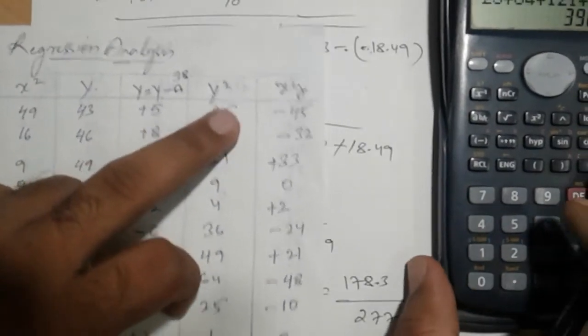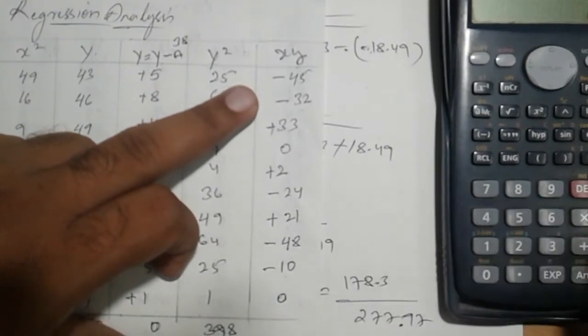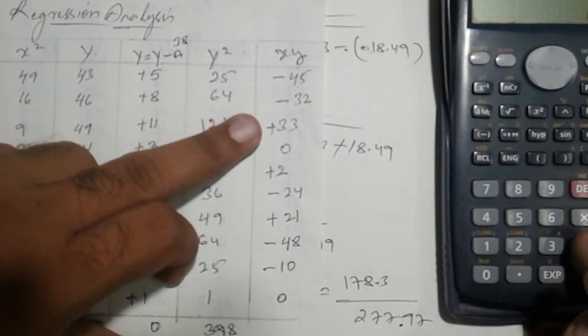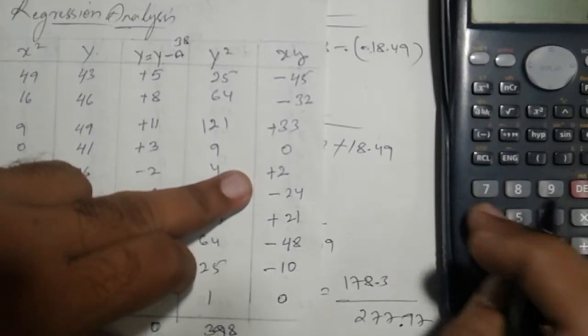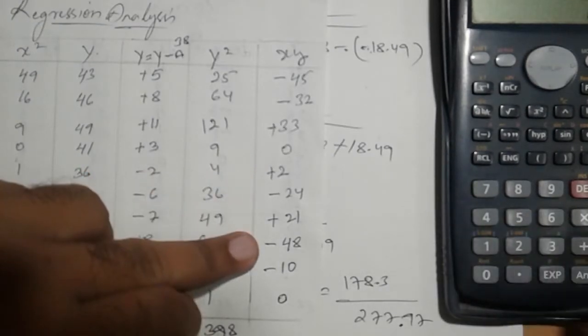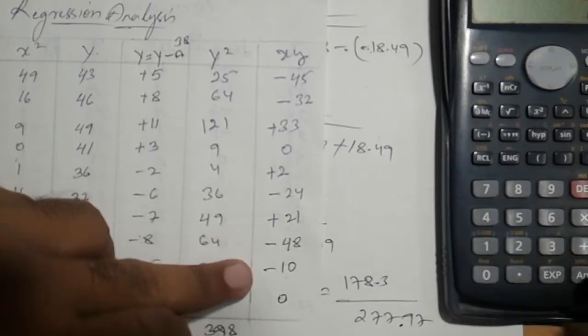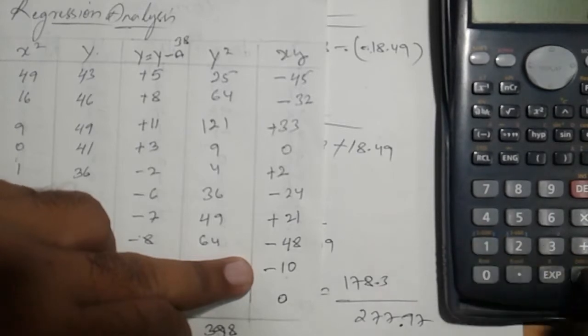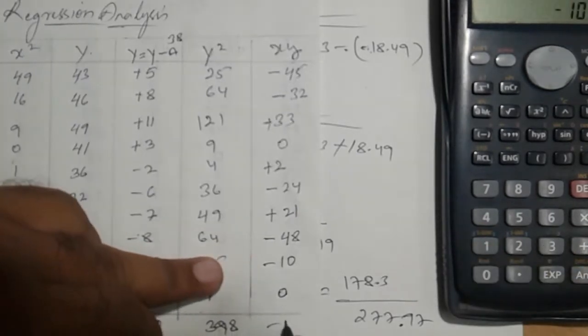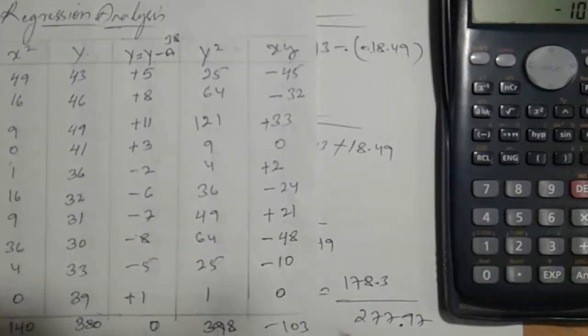Here x and y: minus 45 minus 32 plus 33 plus 2 minus 24 plus 21 minus 48 minus 10, minus 103. We are getting minus 103.